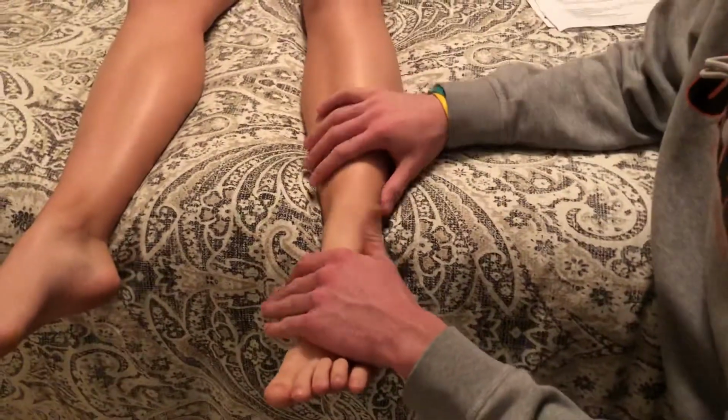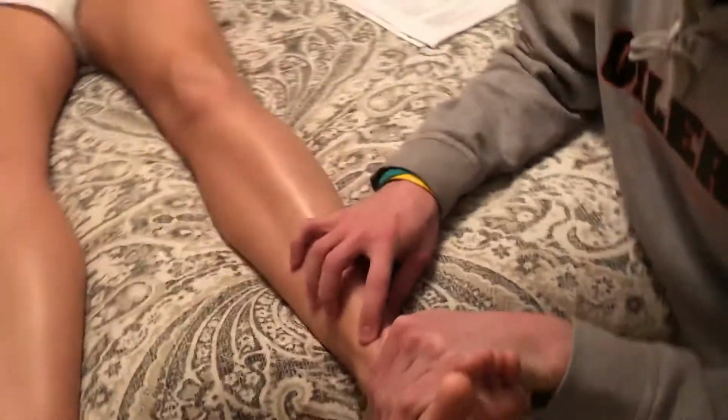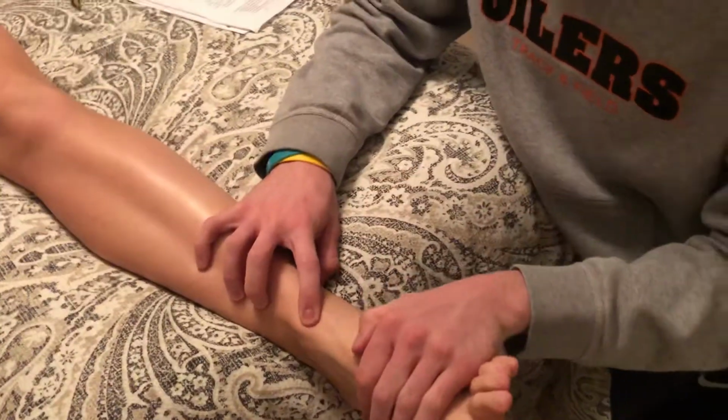Next is our anterior tib tendon. To make this more prominent, I will have the patient push up into my hand. So it is right here. This one that's crossing the joint.